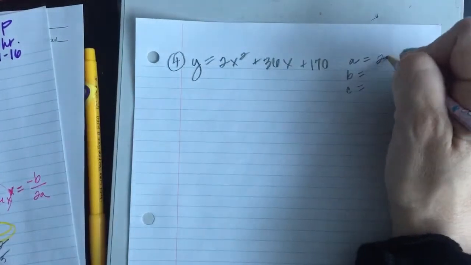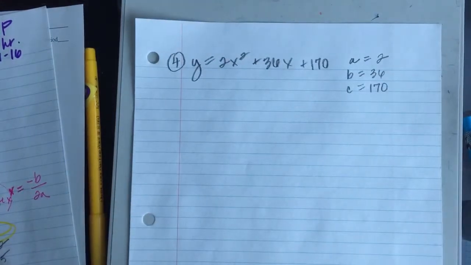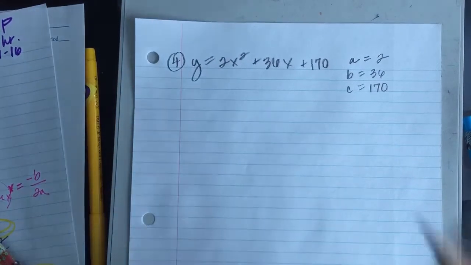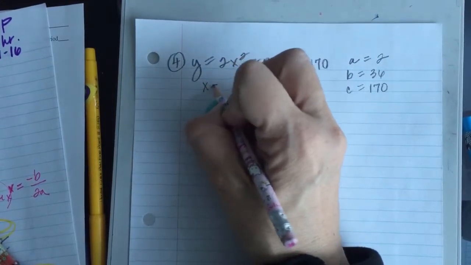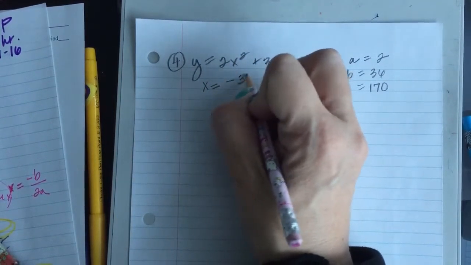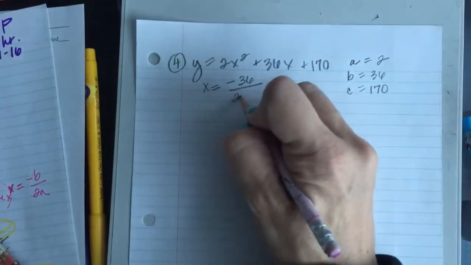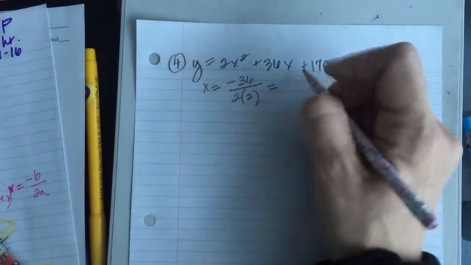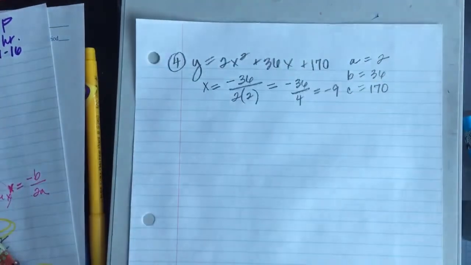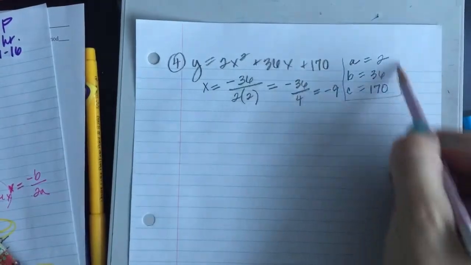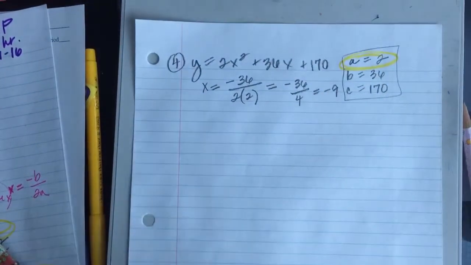So I've got 2, 36, and 170. My next move is going to be to go find the x value of the vertex. X is going to be equal to the opposite of b, so negative 36 over 2 times 2. Negative 36 over 4, that's going to give me a negative 9. I'm going to go grab this later. Need that 2 in my next equation.